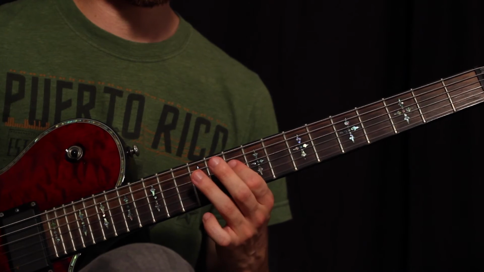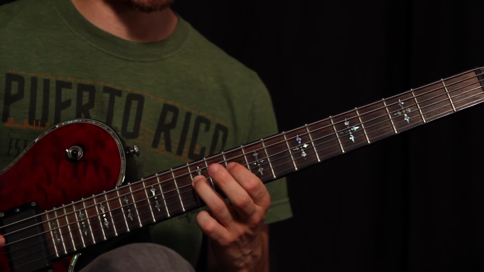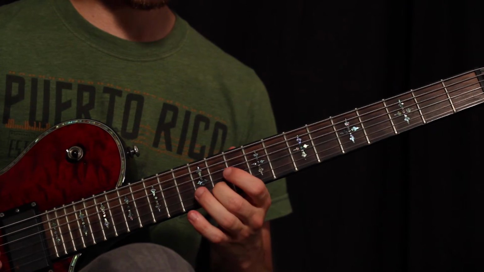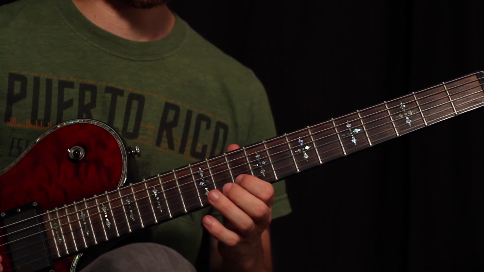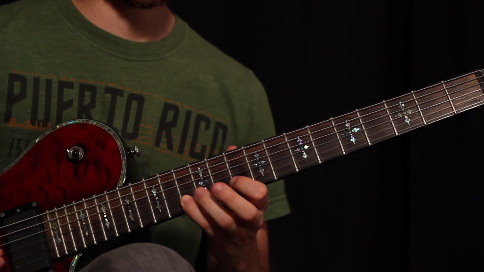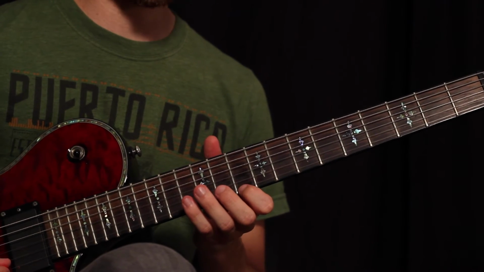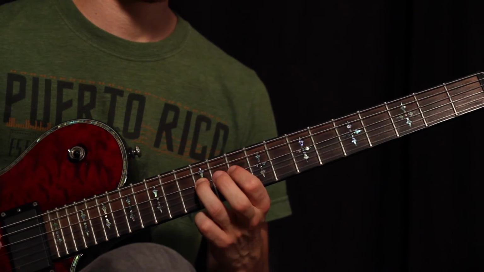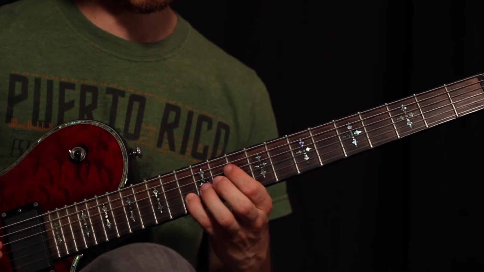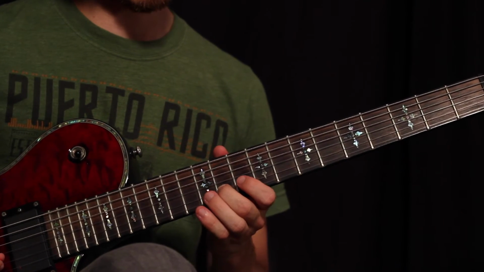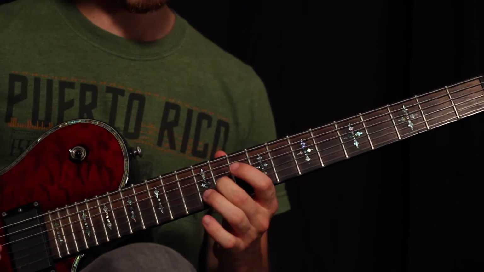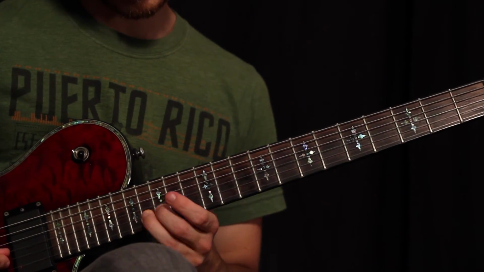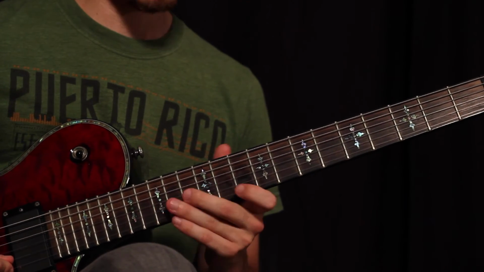10 to 12. And 10 to octave. 11. Okay, then you do the major 7 descent again. 10, 12. Octave. Then a chromatic descent. And then we're going to slide up to the 16th fret, to the 15, and then it starts over.